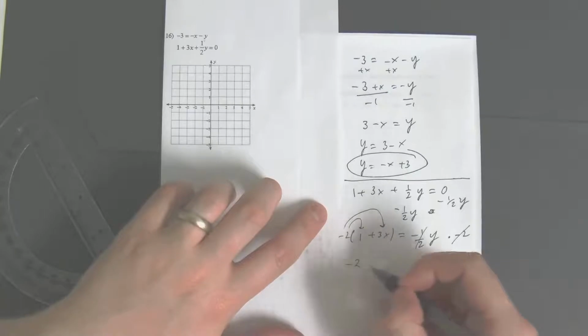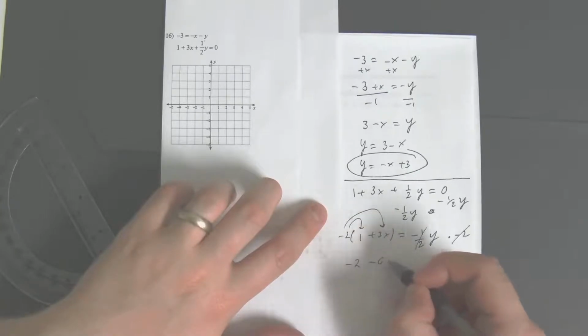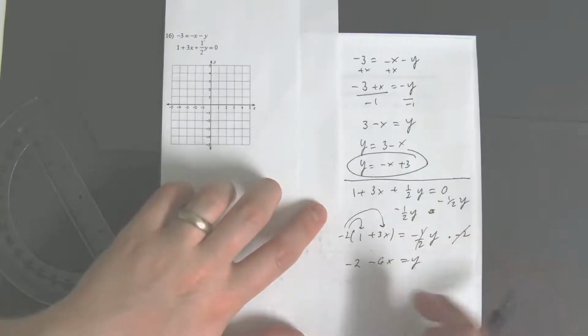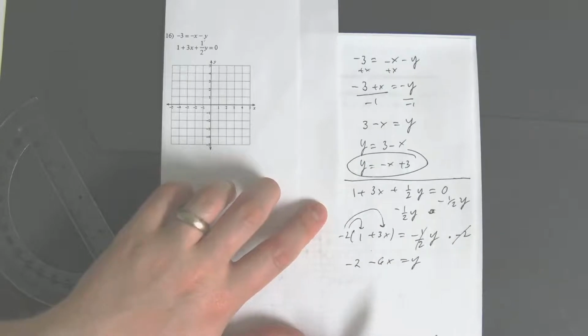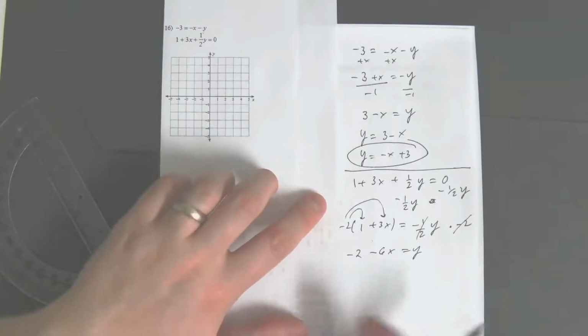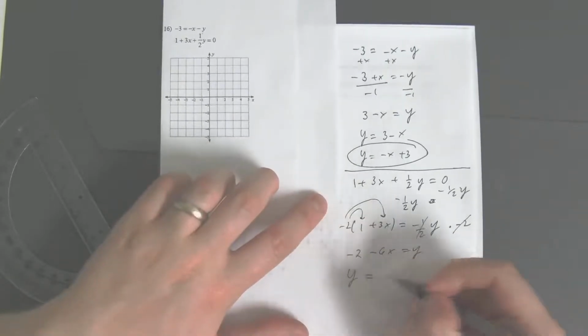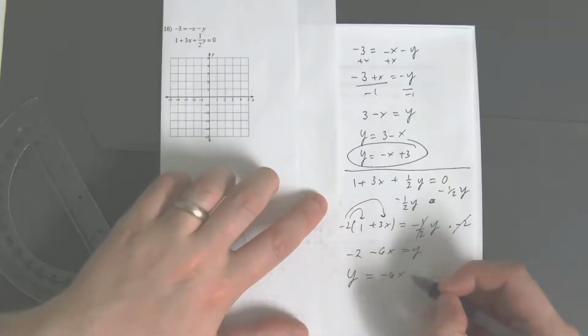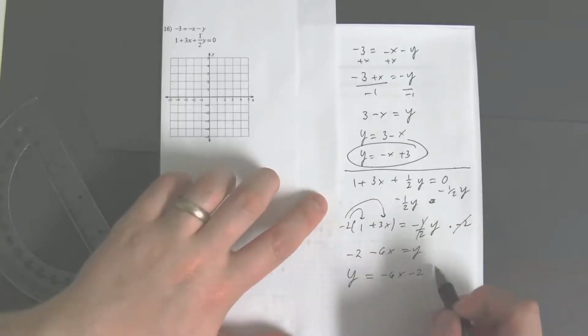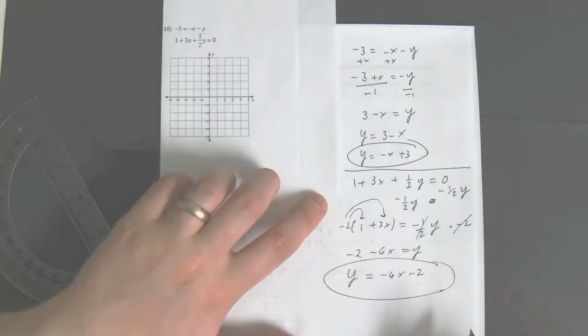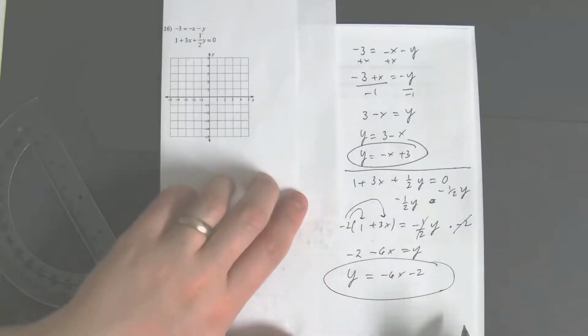So we get negative 2 minus 6x equals y. If I want to rearrange this equation so it looks a little bit more like we usually see, y equals negative 6x minus 2. That's our second equation.